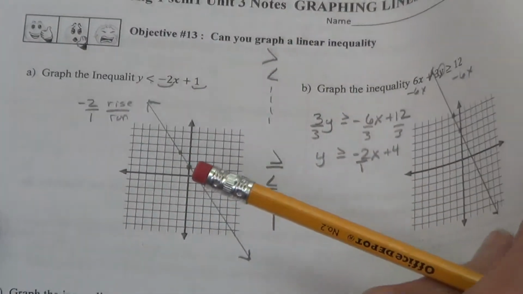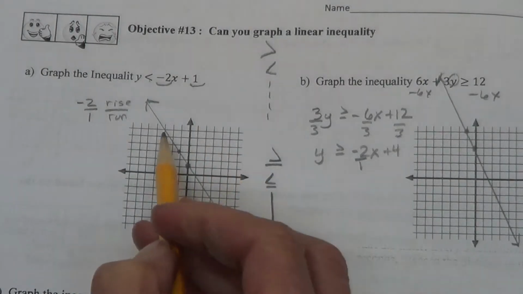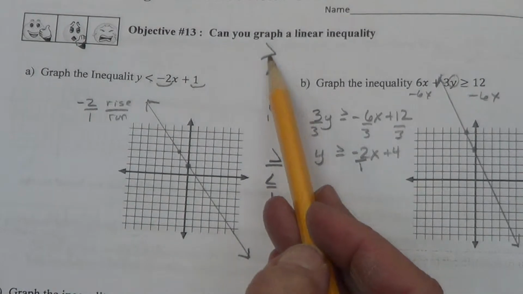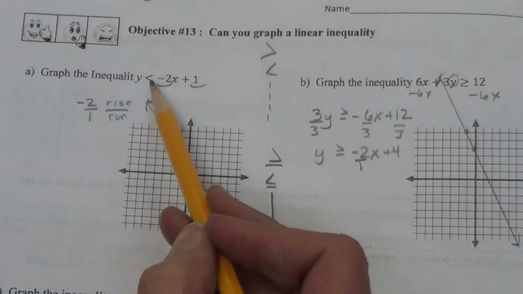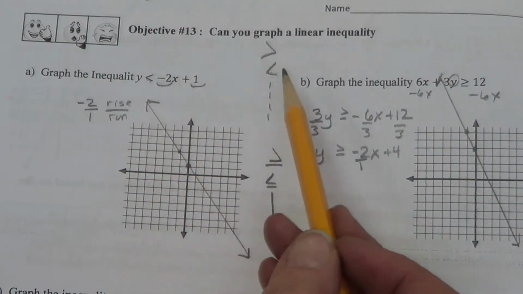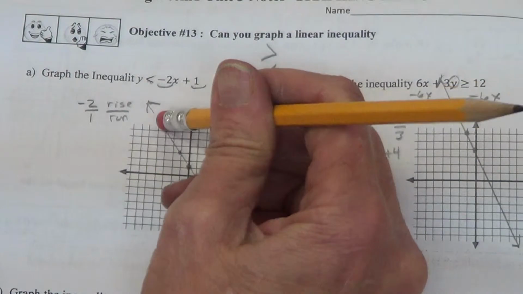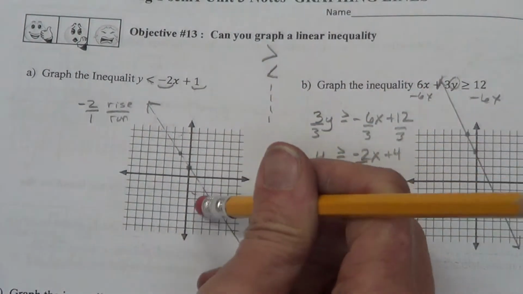When you go to shade, I want you to double check that you've got the line correct. Now we wrote our key here. When it's less than or greater than, it should be dashed. Do we have a dashed line here? Because this is less than. We do not. You should always be graphing in pencil, so just switch that to being a dashed line.